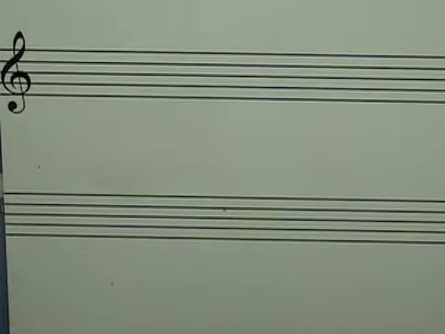Now we're going to go to notes. We can write notes using spaces, like this. This note is on a space, on the second space, or we can write notes using lines, like this. We can use lines or spaces.